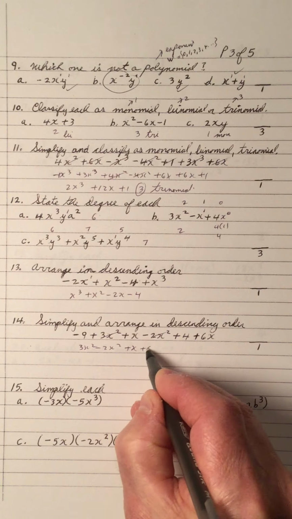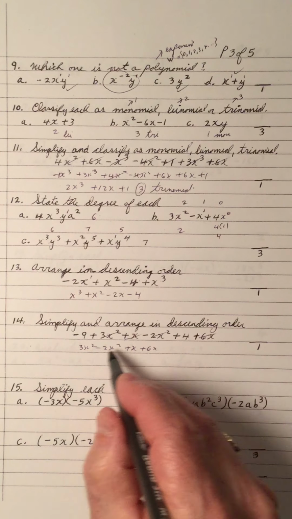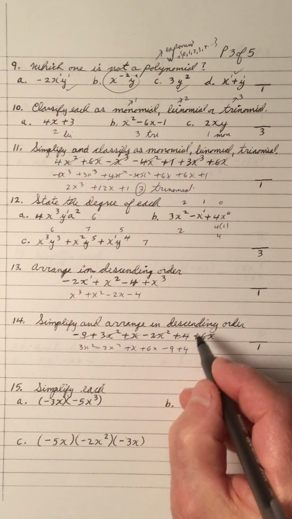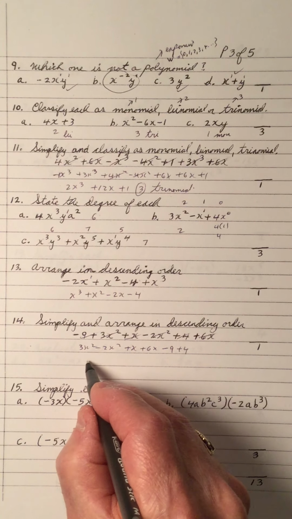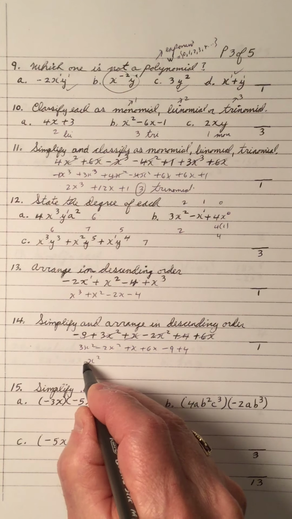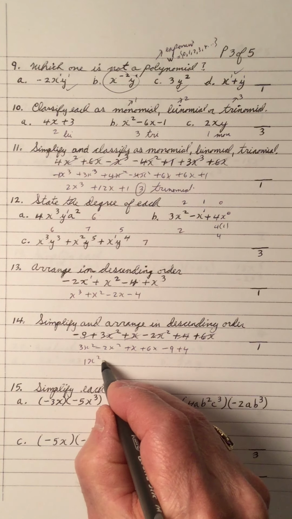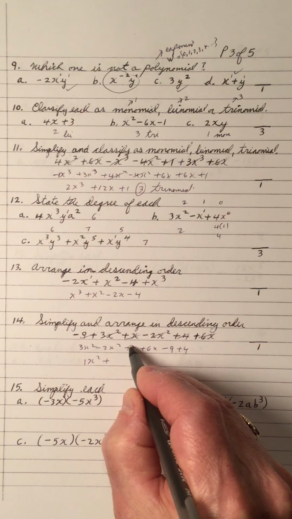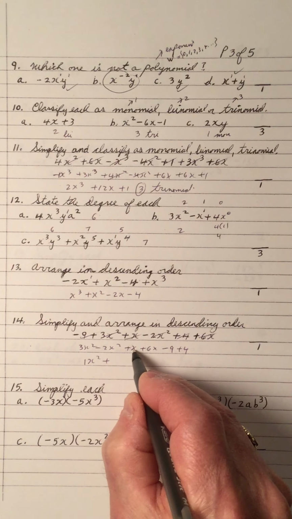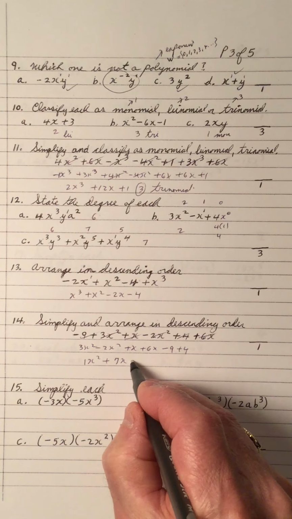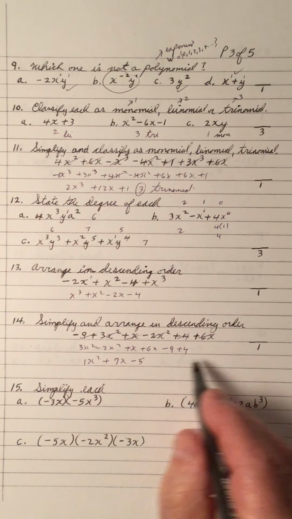Then I got to do the x's. I got an x and a 6x. Do them. Then I got a negative 9 plus 4. And 3 subtract 2 is 1. So I can put a 1 there if I want, but I normally won't see it. It's left out. That's a 1 understood plus 6. So it's x plus 6x is 7x. Negative 9 plus 4 is negative 5.